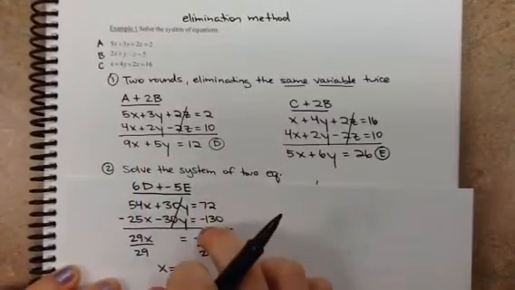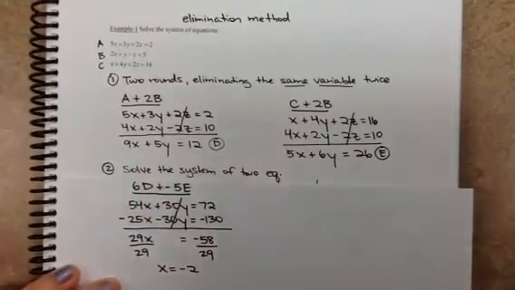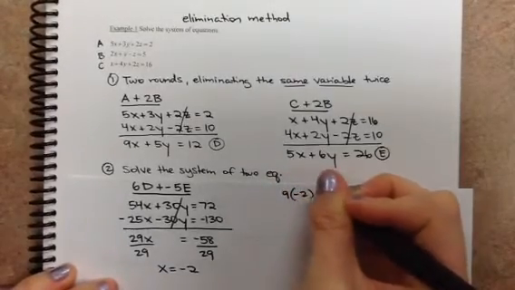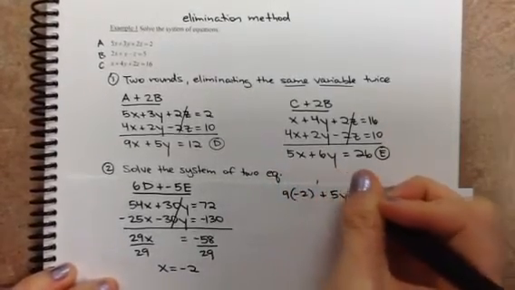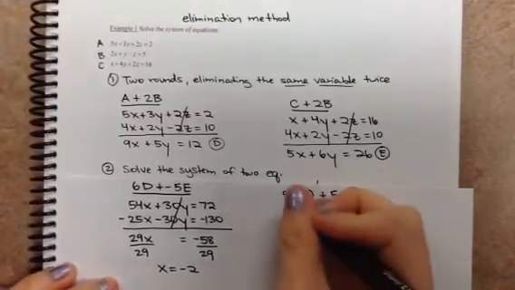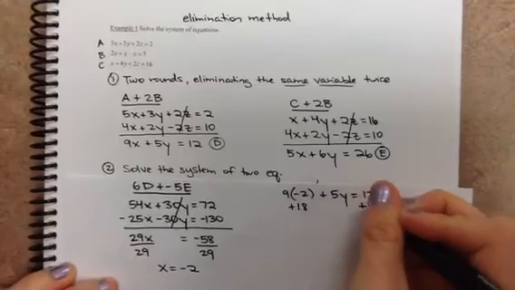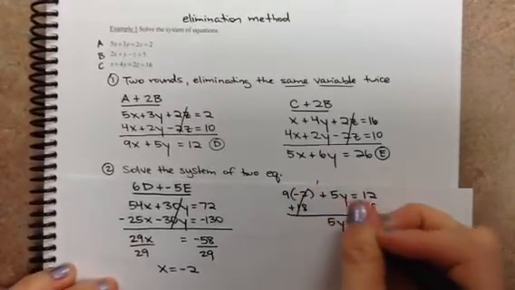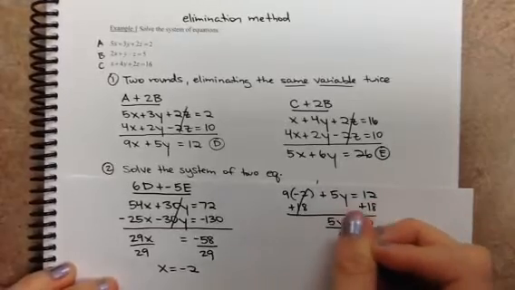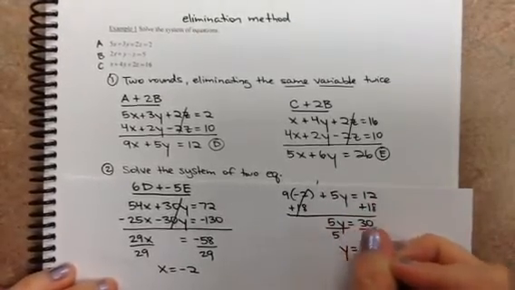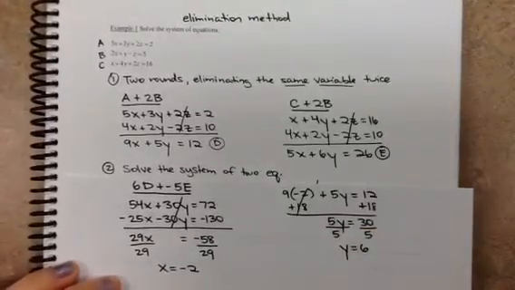I could do one of these too. I'd just rather avoid the big numbers. So maybe we plug it in to D. So 9 and then plug in negative 2 for x. Plus 5y equals 12, and now we can solve for y. So this is going to be a negative 18, so I'll move it by adding 18. Okay, that'll cancel. I get 5y equals 30. Divide both sides by 5 to get the y by itself. And so I get y equals 6. So that's my second variable.